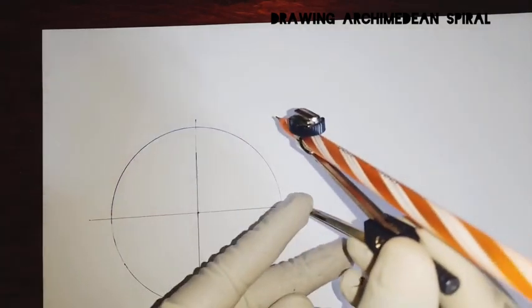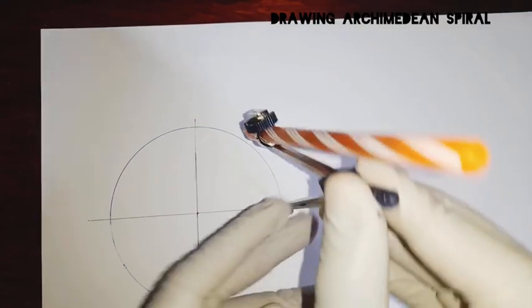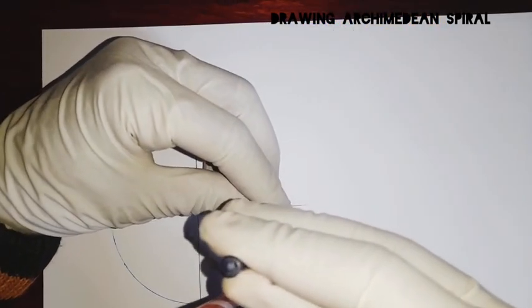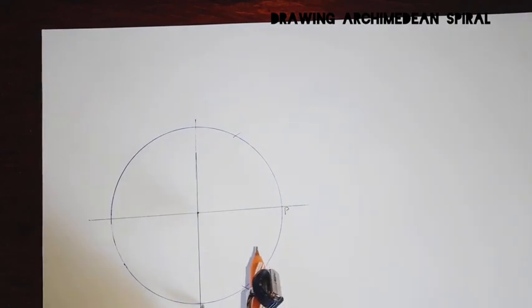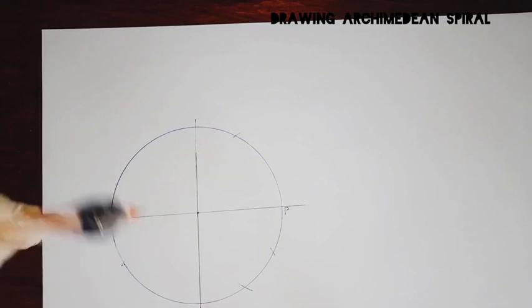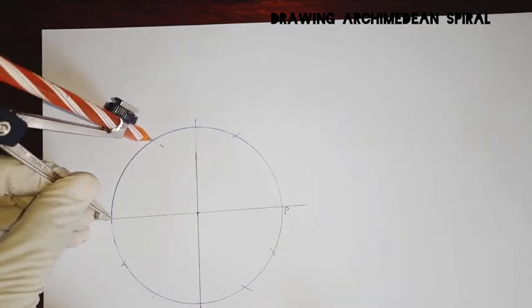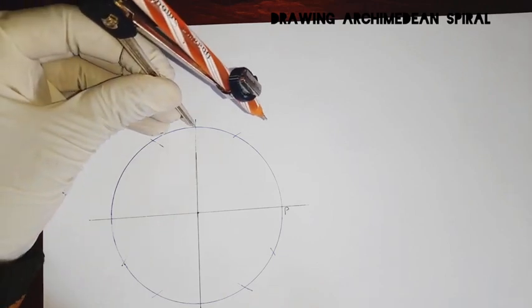Stand with it at every point of intersection between the center lines and the circumference and make those arcs in that manner.